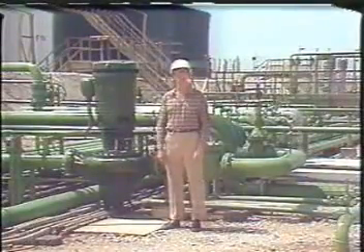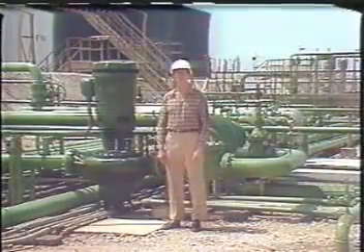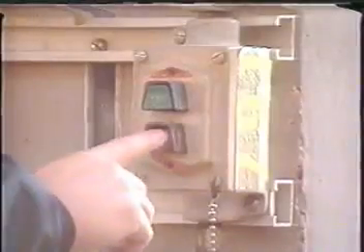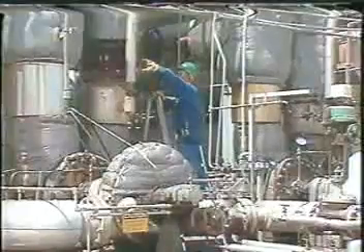Shutdown is basically the opposite of startup. First, you open the recirculating valve. Next, close the discharge valve slowly until closed completely. Then, stop the motor or turbine.